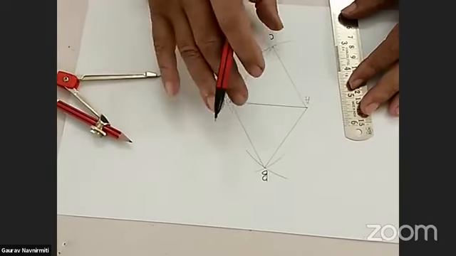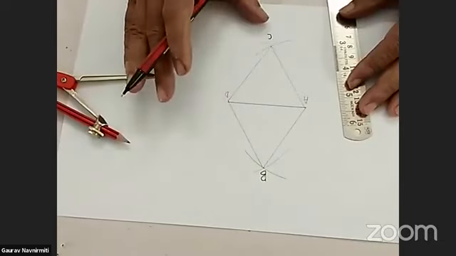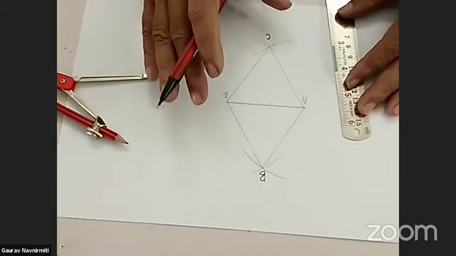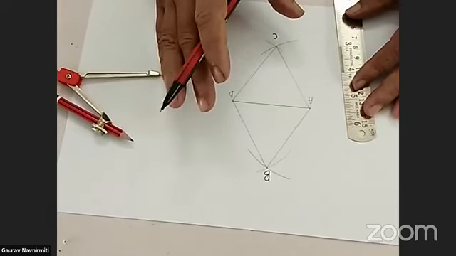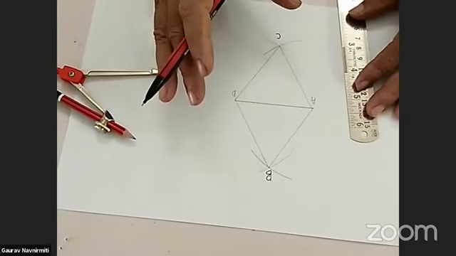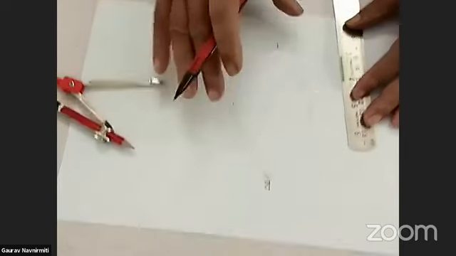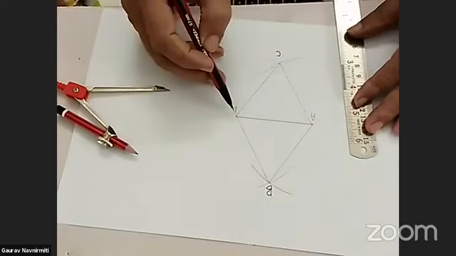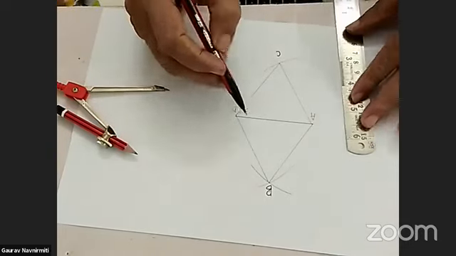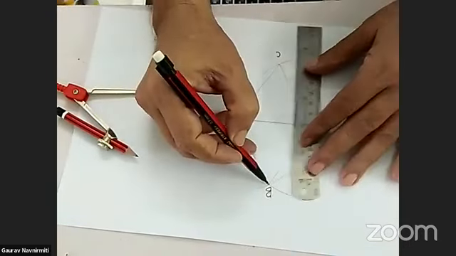When you're actually bisecting a line, you don't have to draw all these four sides of the rhombus. I'm just drawing it now to make it clear that what we are doing is creating a rhombus. But when you do it in school, you don't need to draw the sides of the rhombus. This is just to make things clear. Now, AD is one diagonal of the rhombus. I draw the other diagonal.